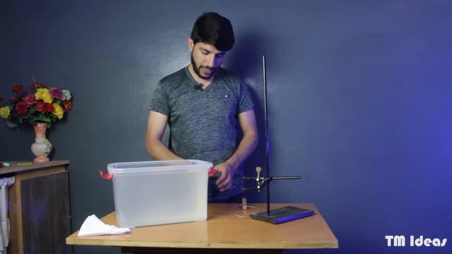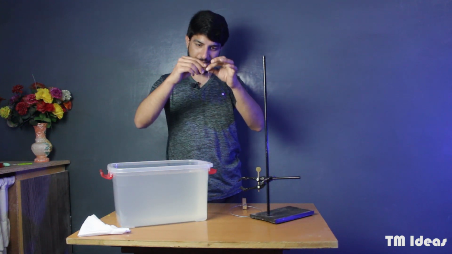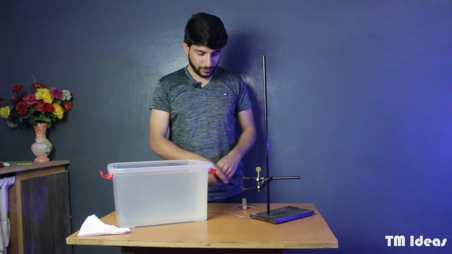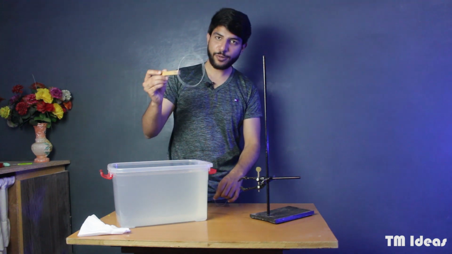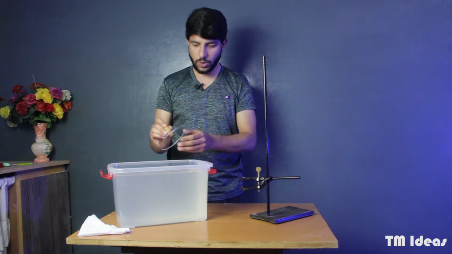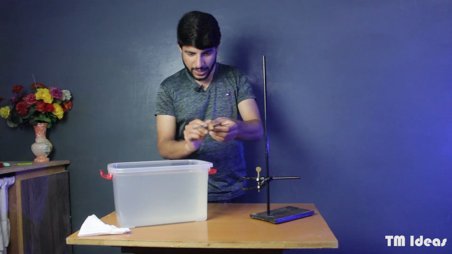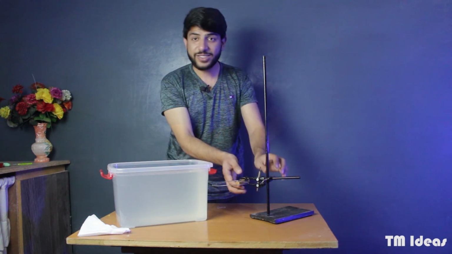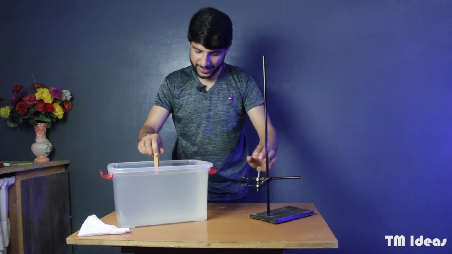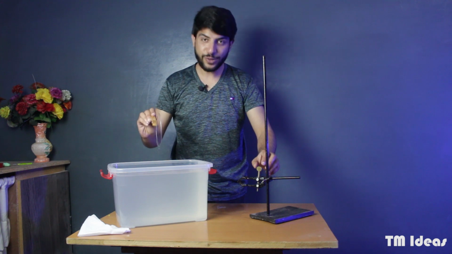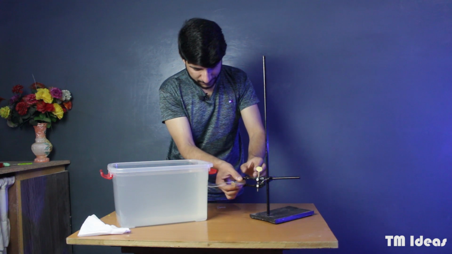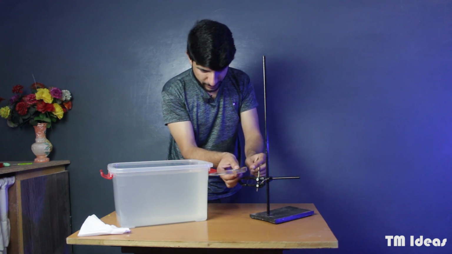This demonstration involves this loop of thread, this loop here, and what I'll do now is make a film on this circular wire, on this circular wand, and this is a really difficult experiment. I warn you, the surface film breaks every time. So let's see how this goes.